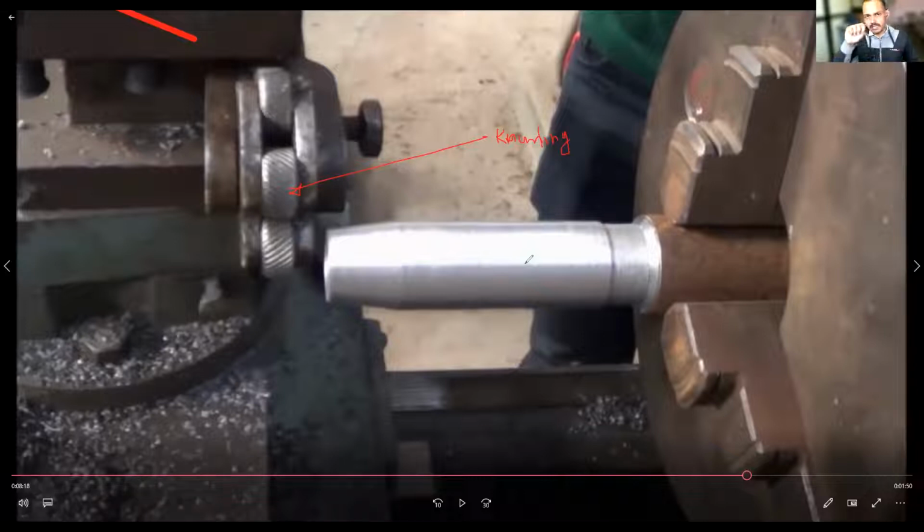If straight lines are created after processing, then this knurling is called straight knurling. And if it is diamond knurling, it means blocks are there. Whatever you observed in the gyms, these are diamond knurlings.